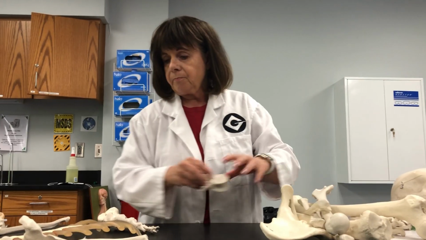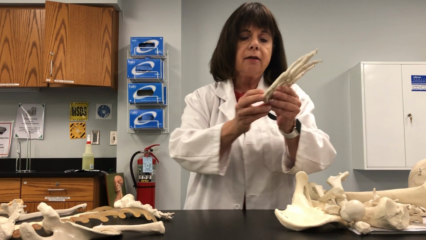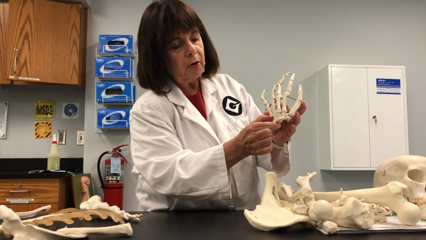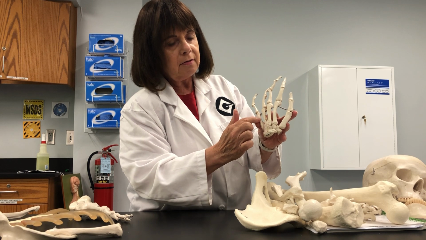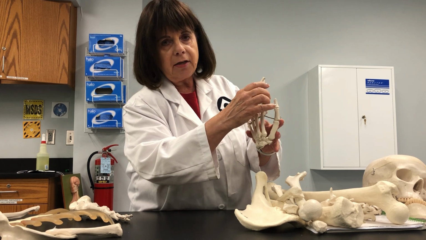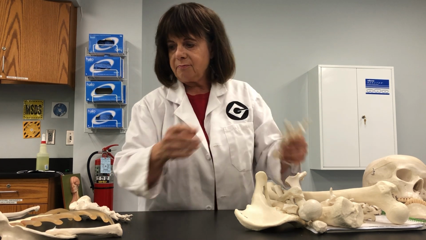arm. If we look at the hand, again, 2 rows of carpal bones, wrist bones, there's 8 of them. These are your metacarpals, and these are your phalanges. That's all you need to know.